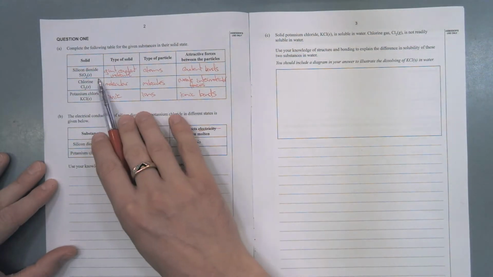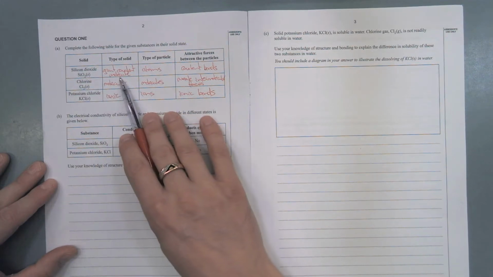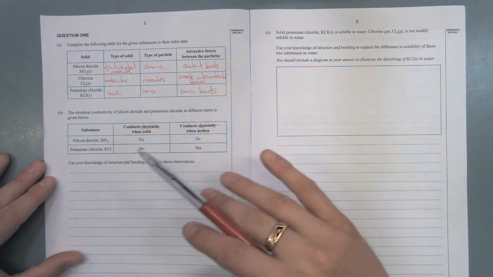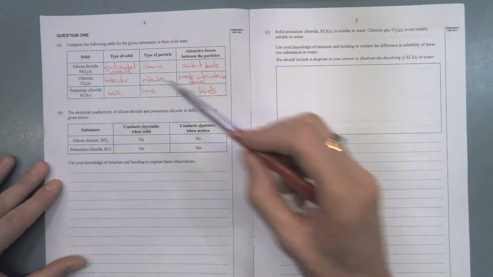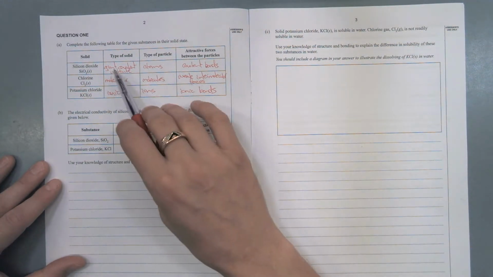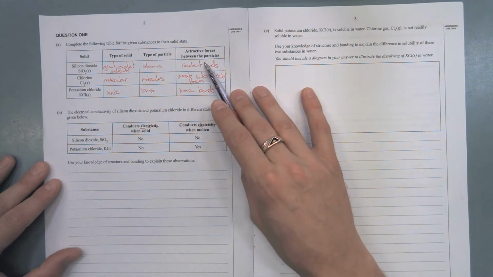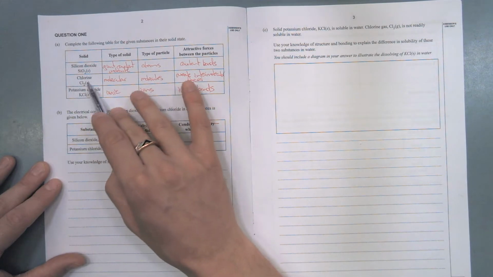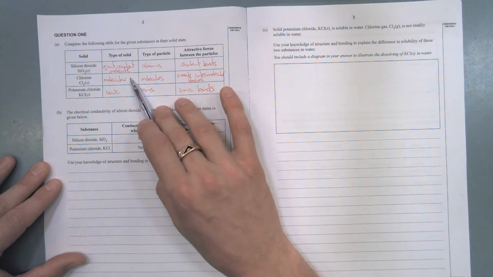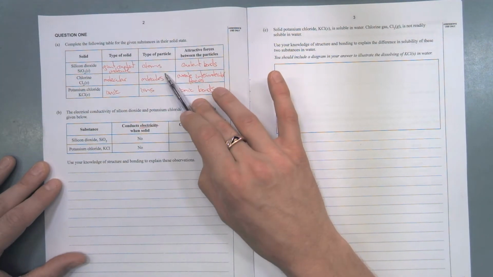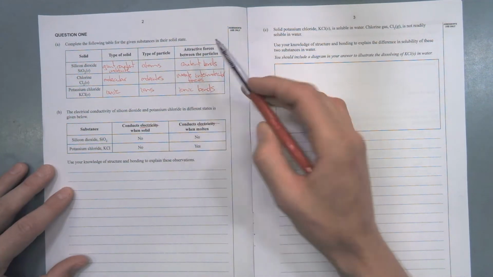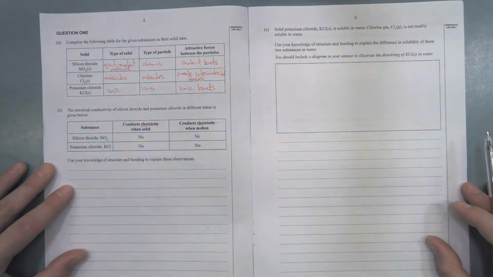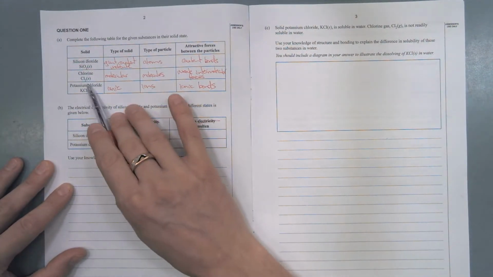What we need to do here is recognise first of all that silicon dioxide is a giant covalent molecule. So we've got a couple of examples of that, mainly carbon, diamond, graphite, and silicon dioxide being sand. Okay, so it's a giant covalent, it's made up of atoms. Those atoms are covalently bonded together. Then we've got Cl2, so this is a molecule. It's a molecular solid made up of little Cl2 molecules, and the force between those Cl2 molecules is weak intermolecular forces. And then we've got potassium chloride.